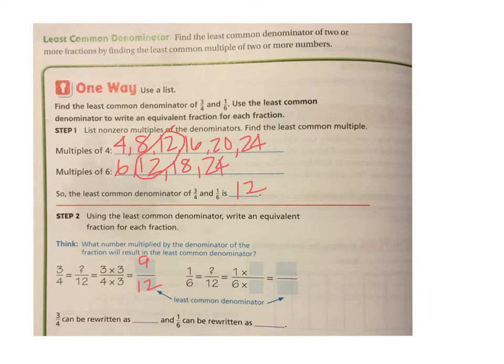And for 1/6, here you're going to think to yourself, well, what number am I multiplying by to get me to 12ths? 6 times what would give me 12? And we know that's 2. So if I use that in the denominator, I also need to do the same for my numerator. And that would give me an answer of 2/12. Okay, so now you see that 3/4 can also be written as 9/12, and 1/6 can be written as 2/12. So fractions have many different names for themselves. Just because it can be written as 3/4 doesn't mean that that's the only number that it can be.